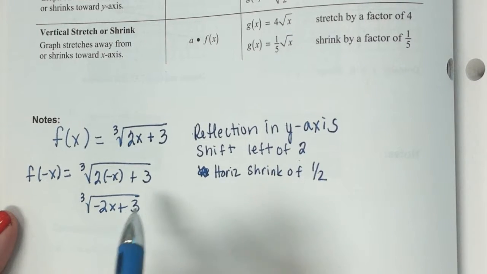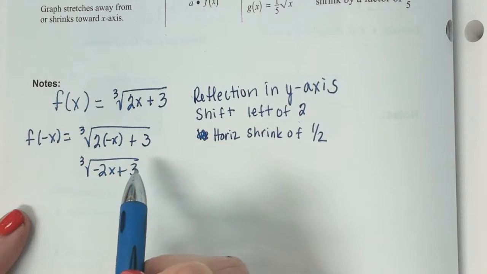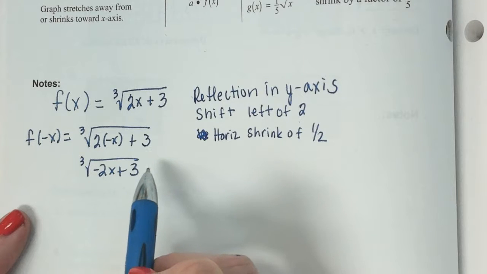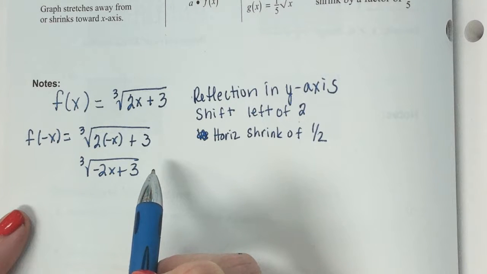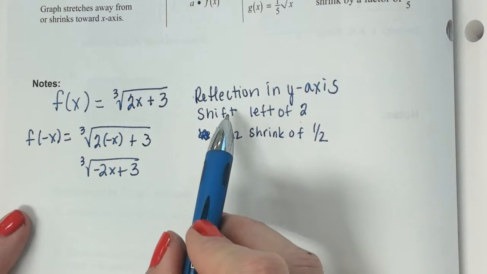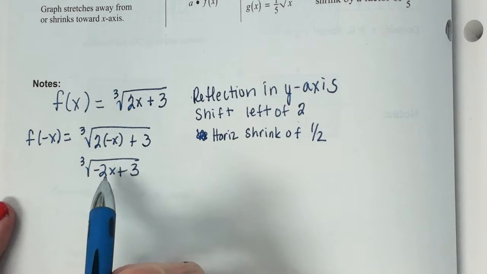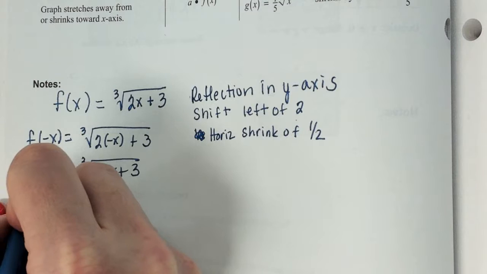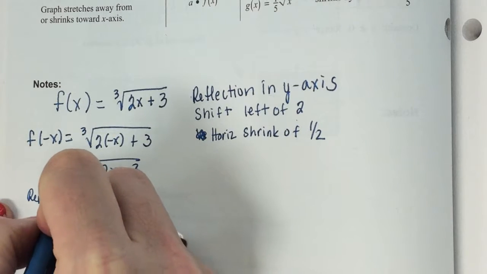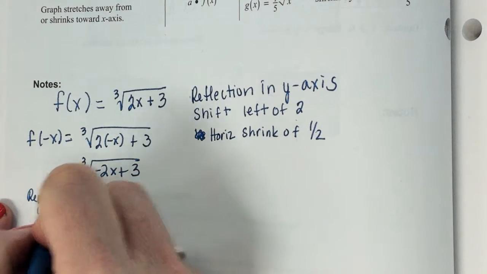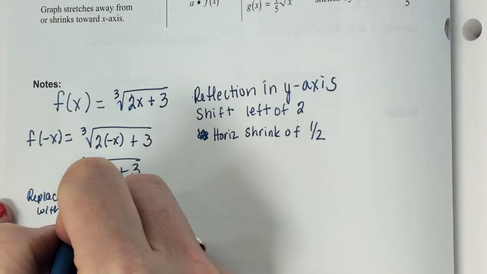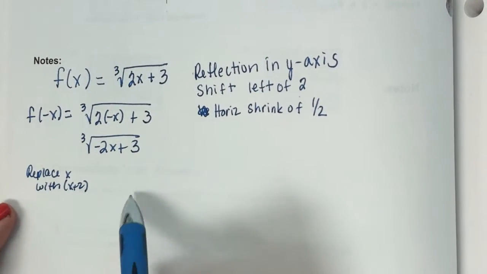Now we're going to do a shift to the left of 2. That does not mean, everybody listen closely, that I'm just going to put plus 2 under the radical. That is not what it means. If I'm going to do a shift to the left of 2, that means I have to take this function and I have to replace x with x plus 2.